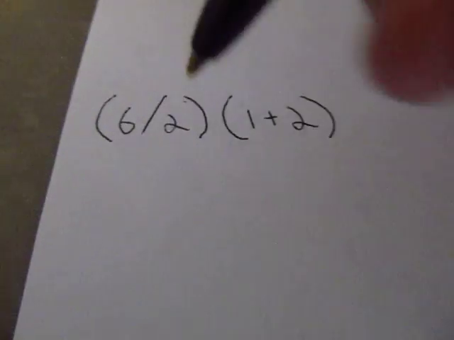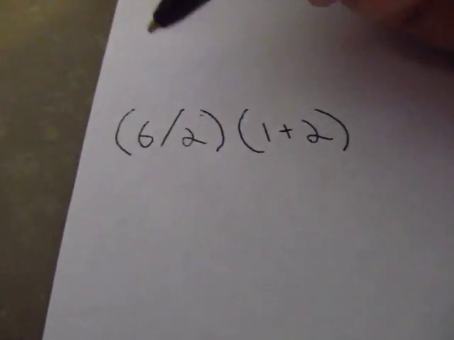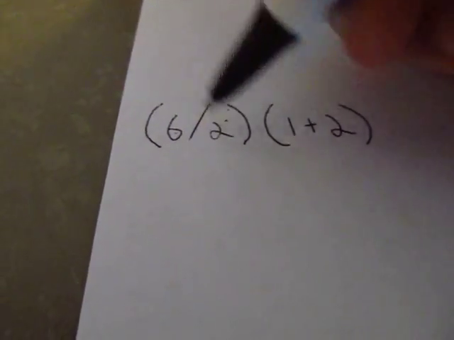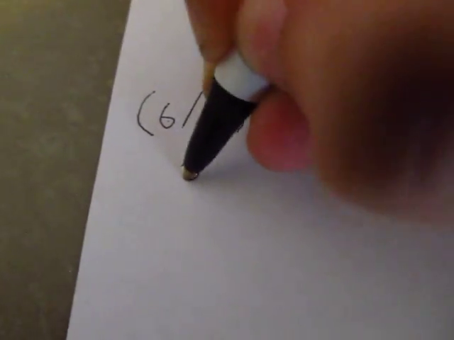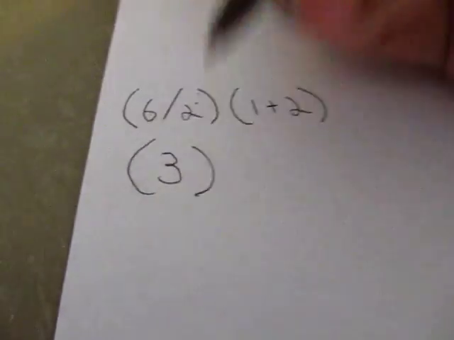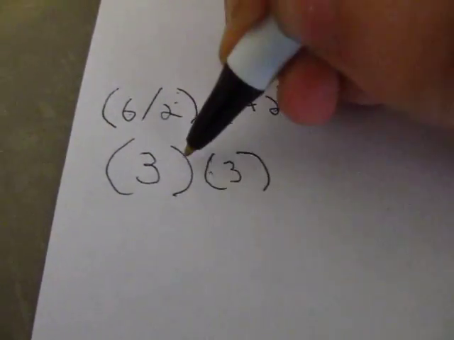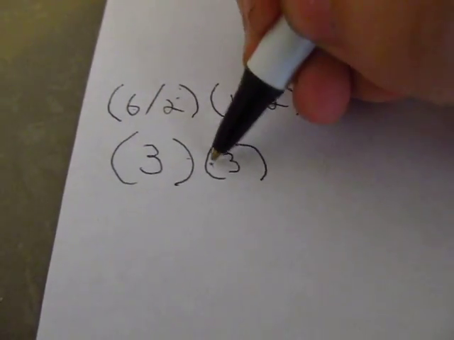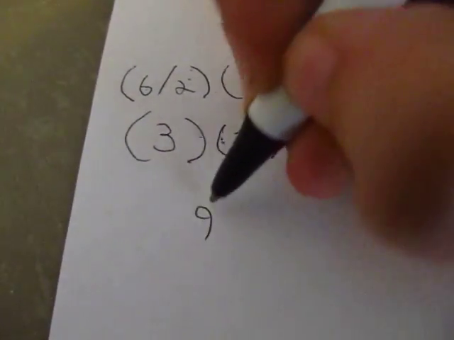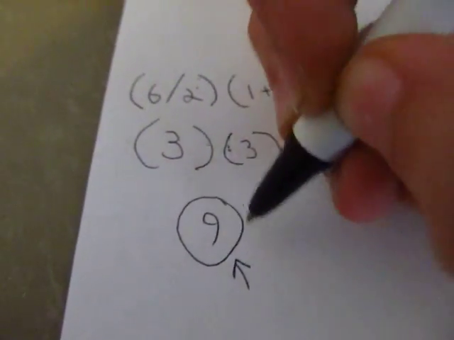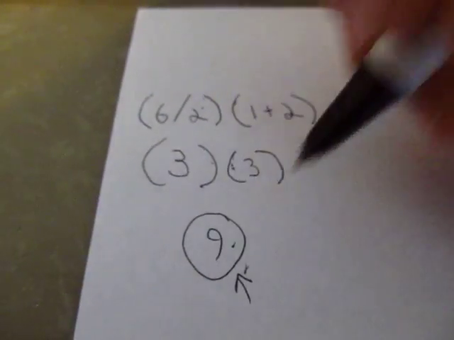Now, this is in parentheses. Again, this is how Google writes it. This is in parentheses, so 6 divided by 2 is 3. And 1 plus 2 is 3. And of course, parentheses means multiplication, so that equals 9. So yeah, according to Google, this equation does equal 9.